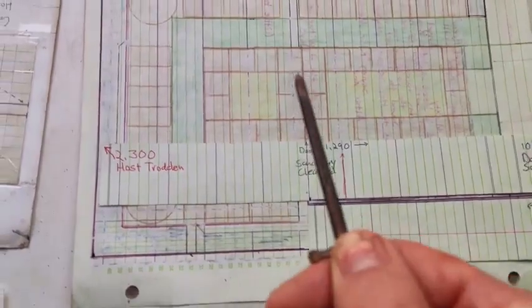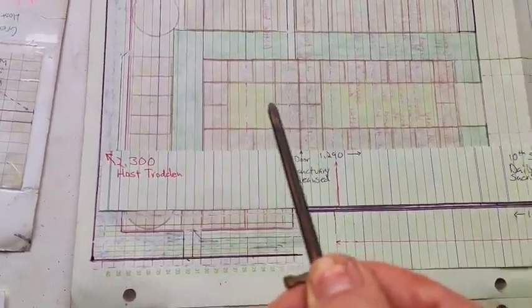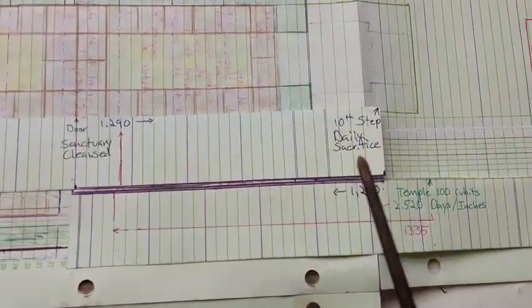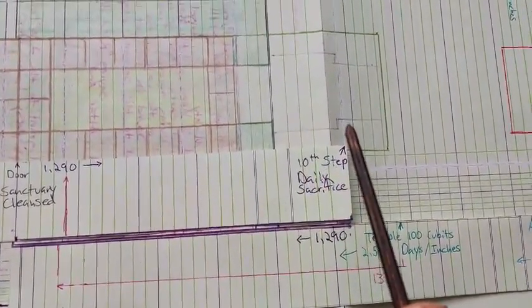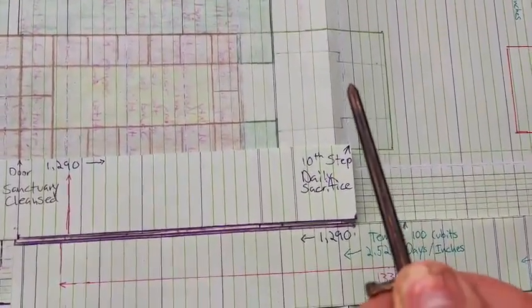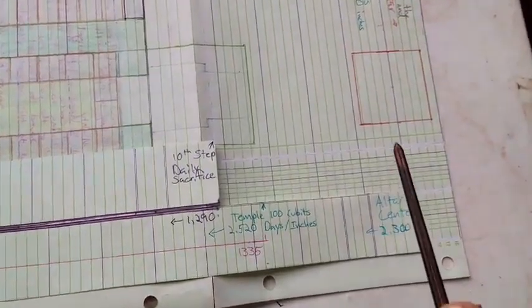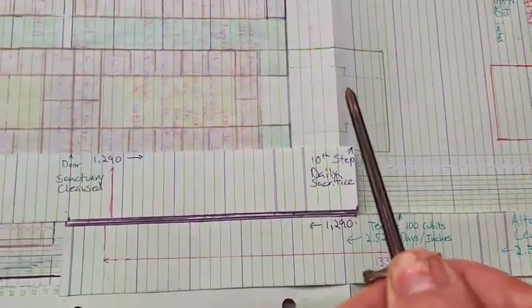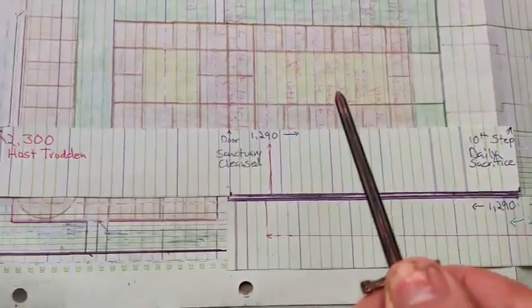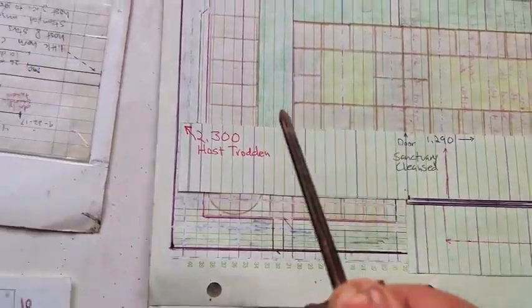Well, this actually lines up exactly with the door that goes into the Holy of Holies. And the daily sacrifice, this is actually the 10th step. So there's steps that lead up into the porch, and the final one is the 10th step. So Daniel's timeline lining up perfectly: the center of the altar, the 10th step of the porch, the door to the Holy of Holies, and the very back wall.